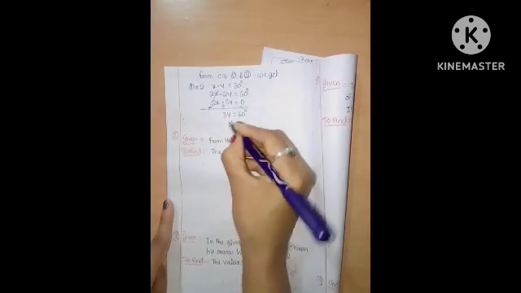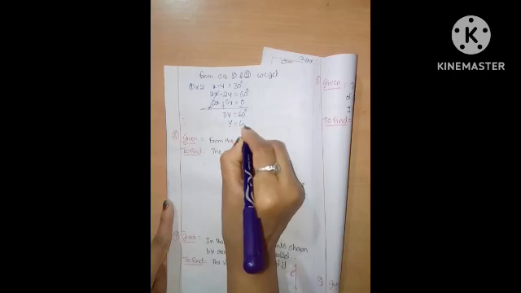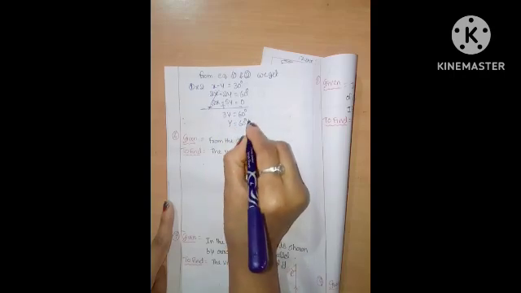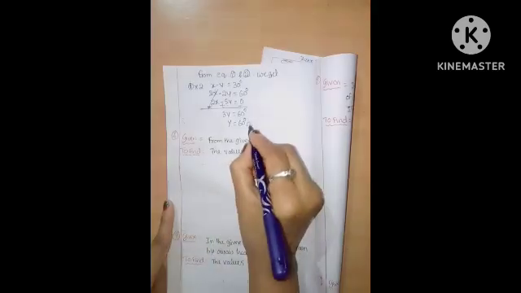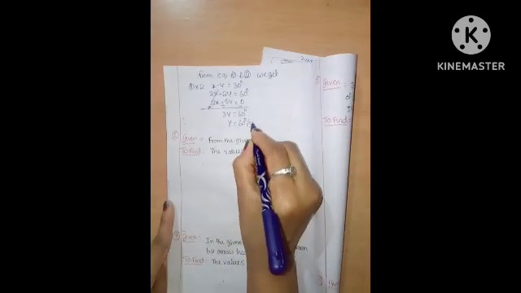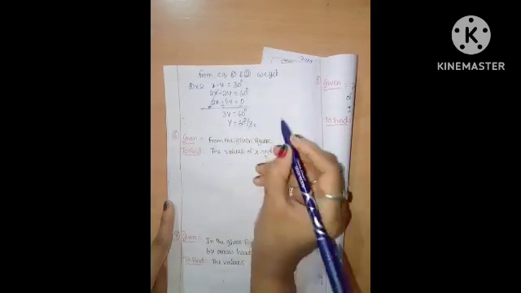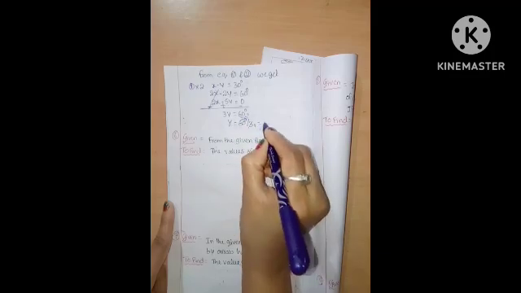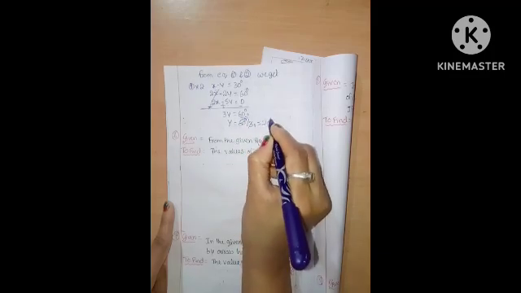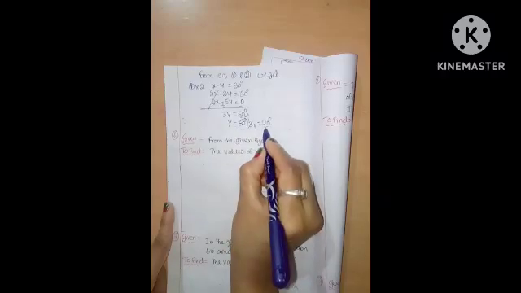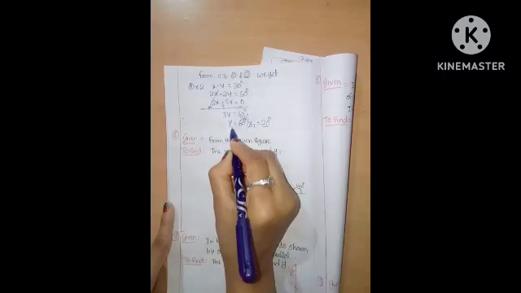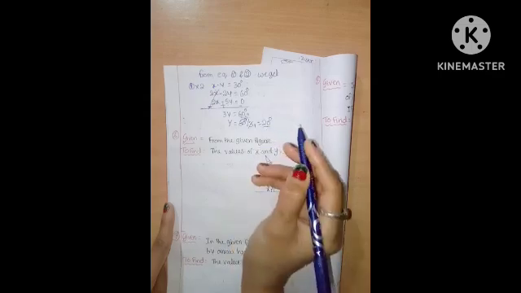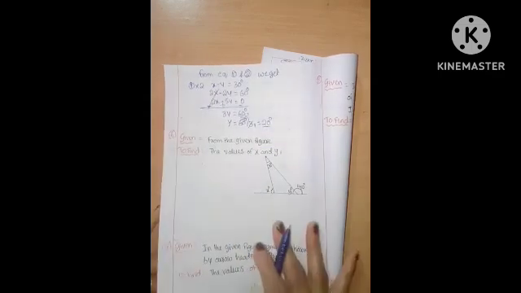So we want the y value. So 60 degrees: before equal it is multiplication by 3, after equal it becomes division by 3. So simplify this fraction. Cancellation in the table of 3: 3 ones are 3, 3 twos are 6, 0 degrees. So 20 degrees. How much angle did we get? y is nothing but 20 degrees. We got it.